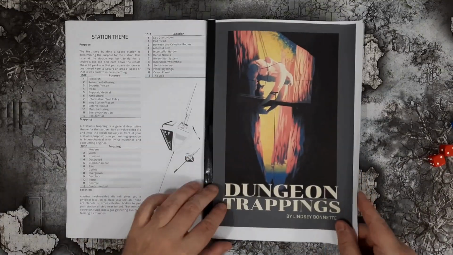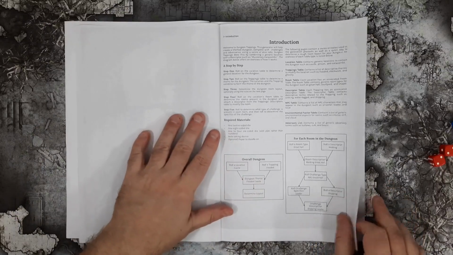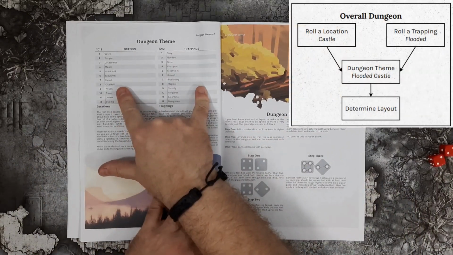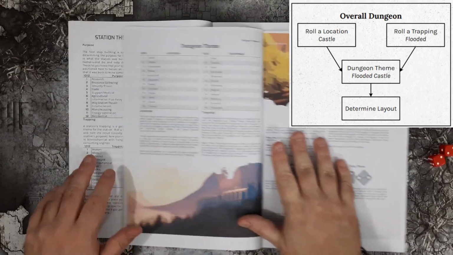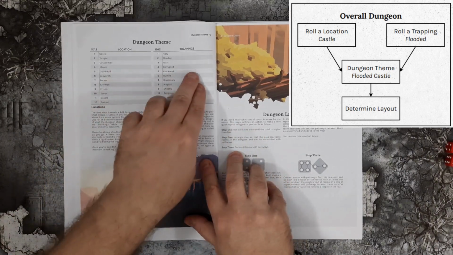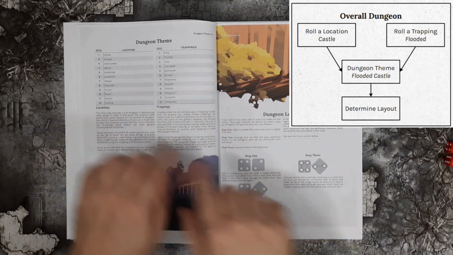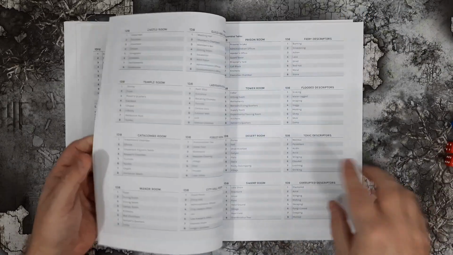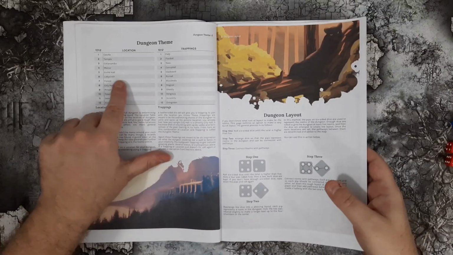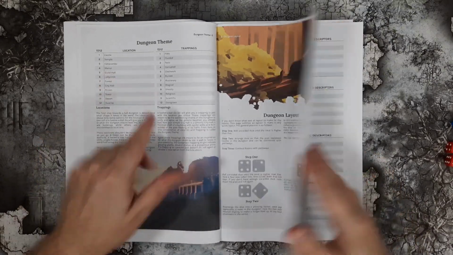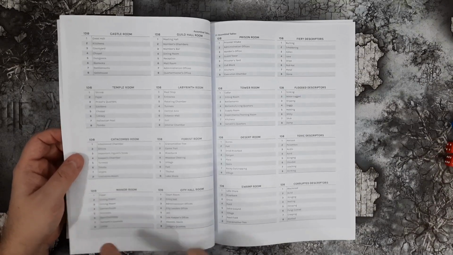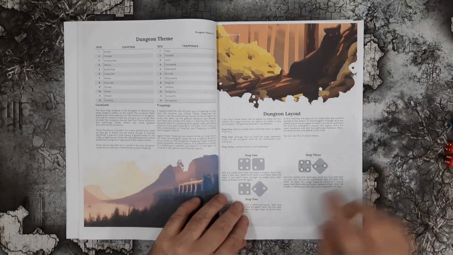Now, the dungeon book, the fantasy version, is a little bit different in that the theme will only include two things, the location and the trappings. It doesn't have this purpose. So you'll roll up a location and trappings, and those you roll up will then need to identify these tables at the back. For example, if you roll up a manor, you will then have to come here and use the manor table when you're trying to identify the different rooms.